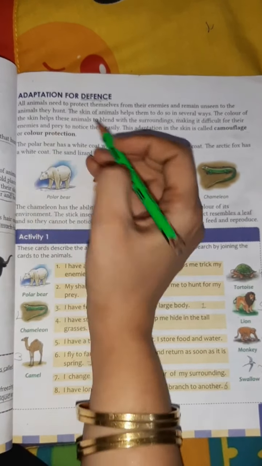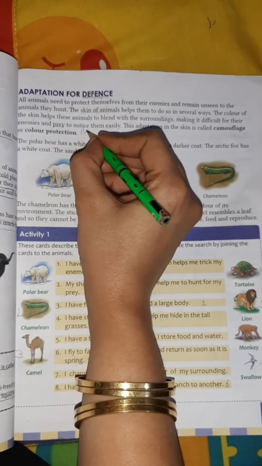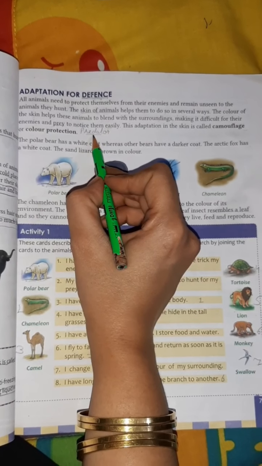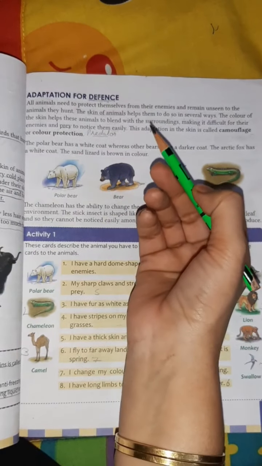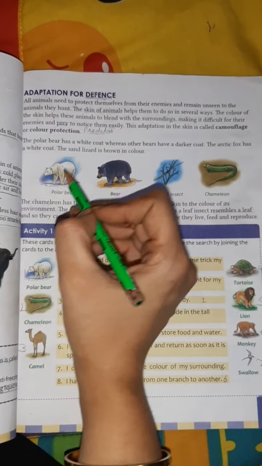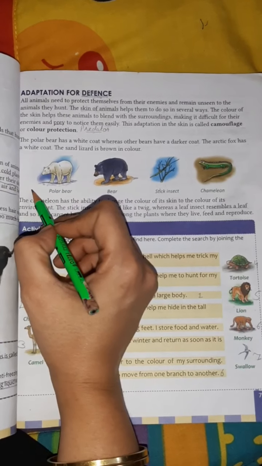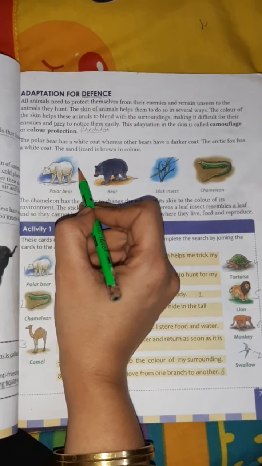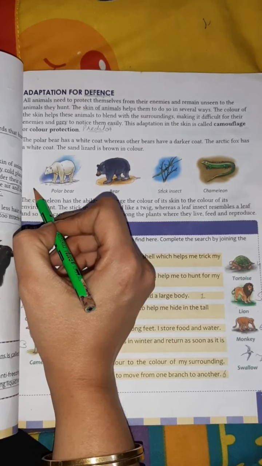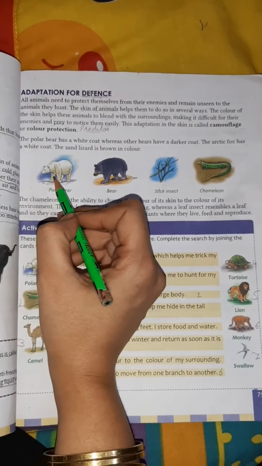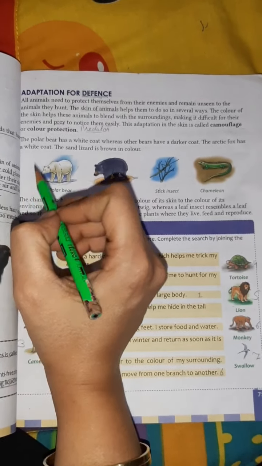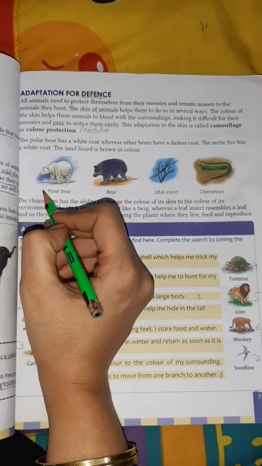Now there are two terms. One is prey and the other one is predator. But what do predator and prey mean? Predators are the animals which depend on other animals, especially for food. For example, this polar bear kills the fish and eats them. So here the polar bear is a predator because it depends upon other animals for its food, meaning it kills the other animal to fulfill its needs. So this is a predator, and the fishes which the polar bear kills are called prey.